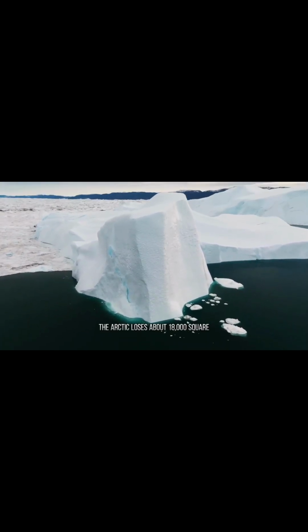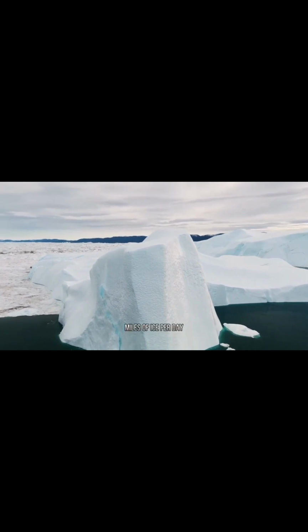The amount of melting sea ice in Greenland reached a new record high in 2016. The Arctic loses about 18,000 square miles of ice per day. In May of that year, it lost about 23,600 square miles of ice per day.